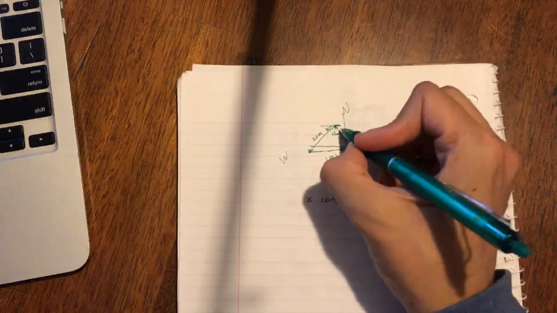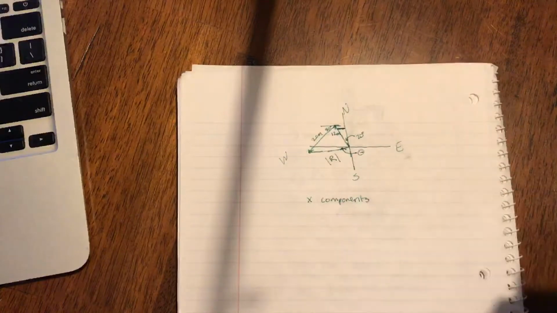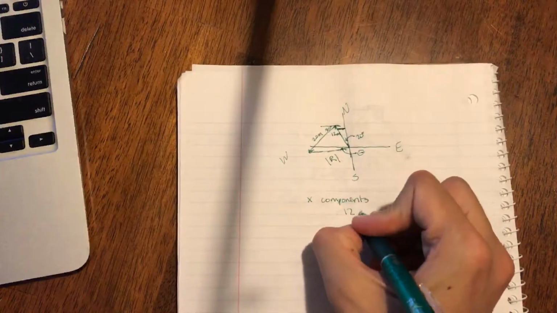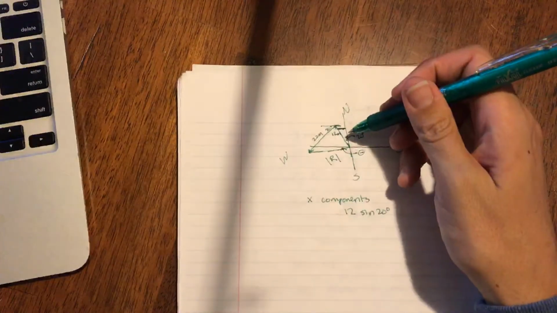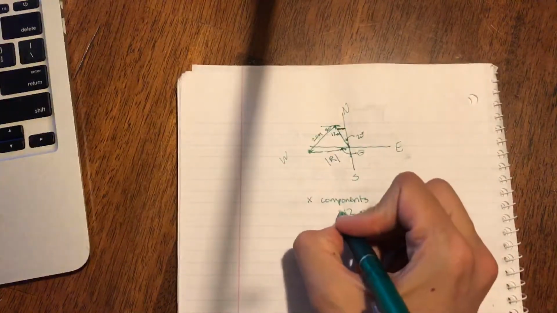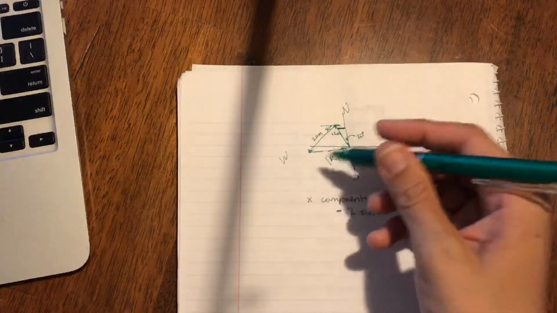So if we start with our 12-meter vector, we can see that the x component is opposite the angle. So we can say that it is going to be 12 sine of 20 degrees. But this is going in the negative x direction, right? So this is going to be negative. Both of these are going in the negative x direction, so they're working together.